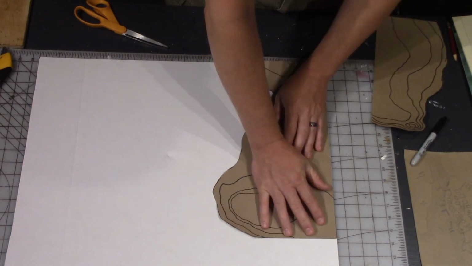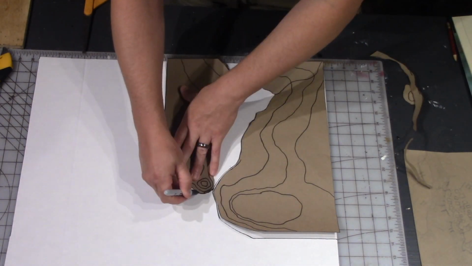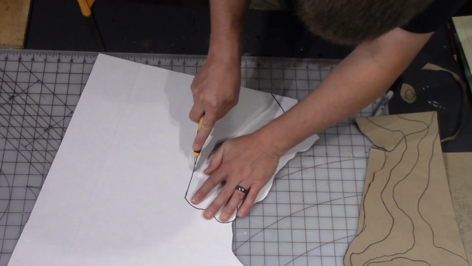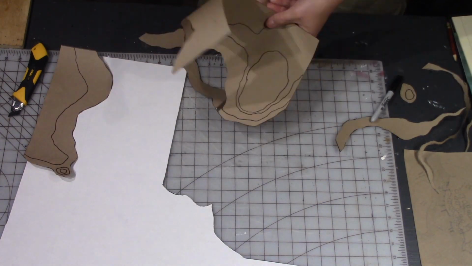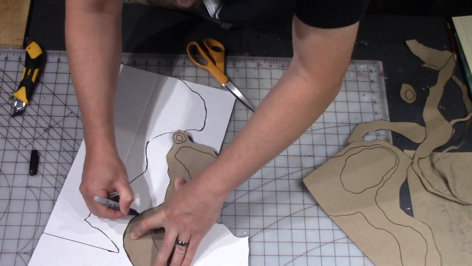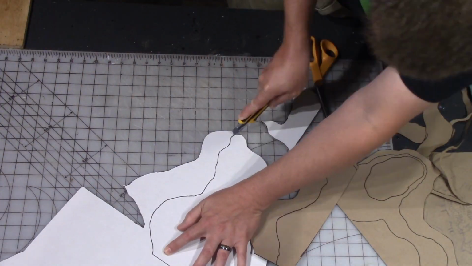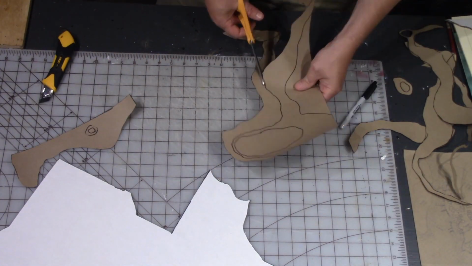Then I cut out the next layer, trace that onto the cardboard, and each of these repeats will just be one section up on the contour map. This is a pretty simple, easy process. You just use that paper, and you just have to remember to start cutting from the bottom to the top, and you'll create layer after layer of the topographical layers that you're looking for.